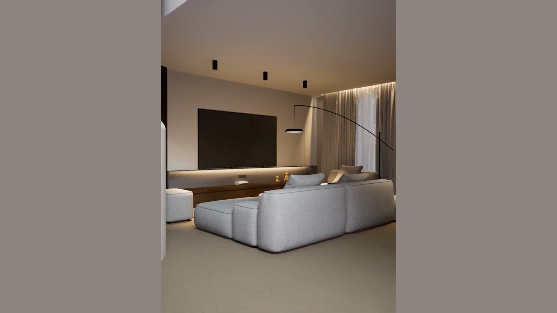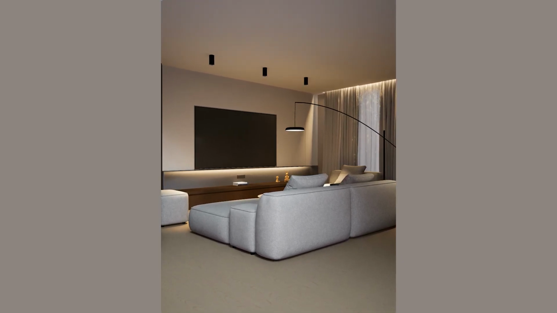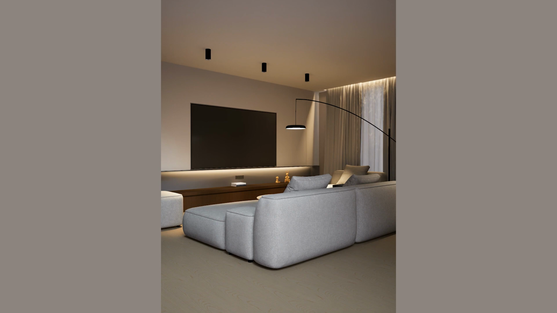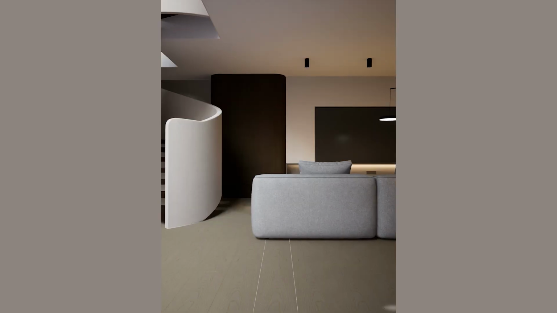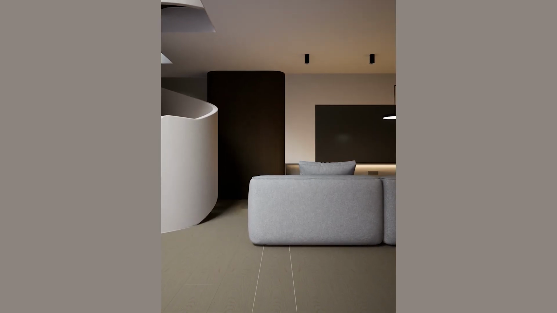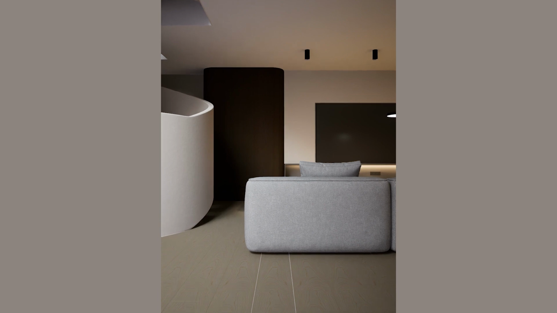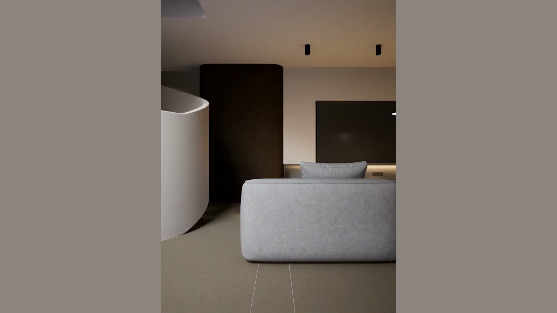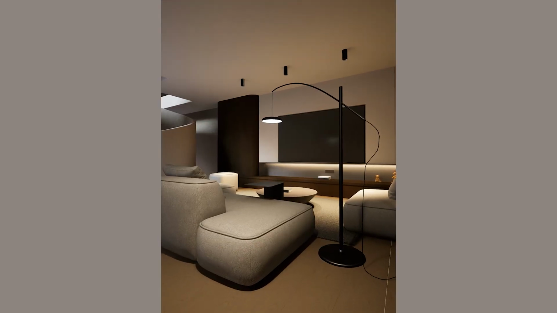Hello. In this video I will show you how I rendered this beautiful interior scene using D5 render. The goal is, by the end of this video you will be able to pick up some tricks or ideas that will help you create stunning animations and images like this in D5 render.